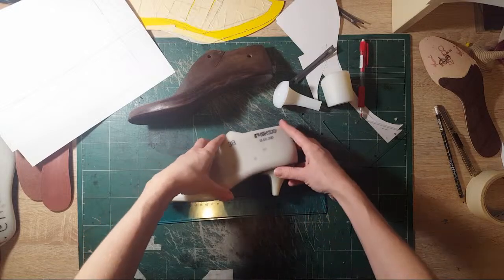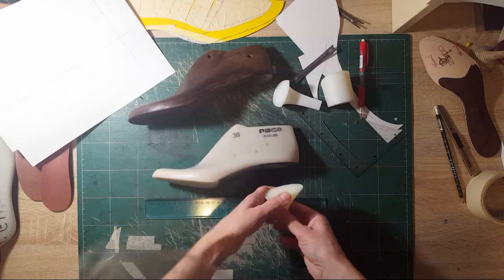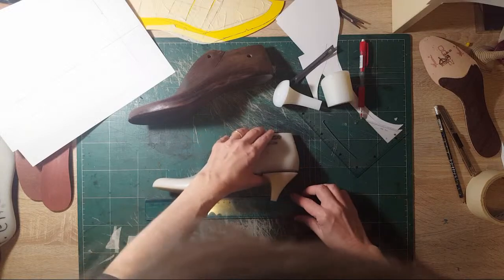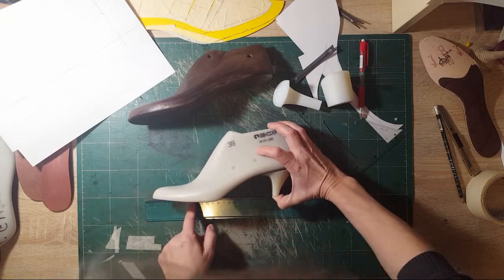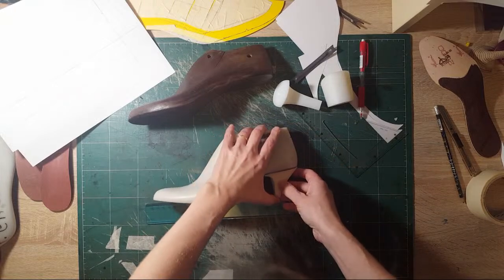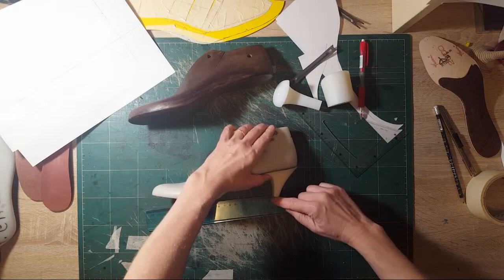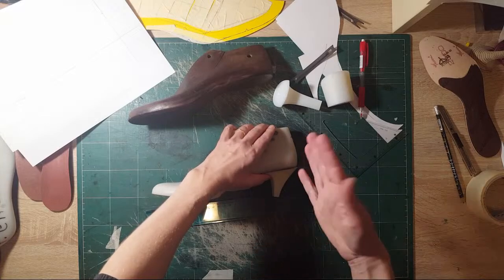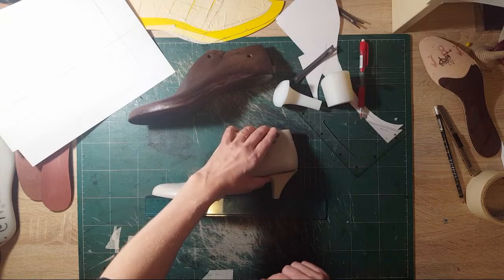Now let's see. This is the ground, and this is the heel. So here the shoe last must touch the ground in this place, and the surface of the bottom shape of the shoe last, the bottom tab of the shoe last, must touch the ground.